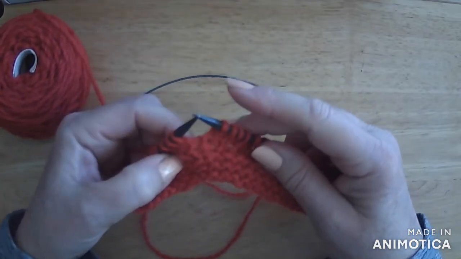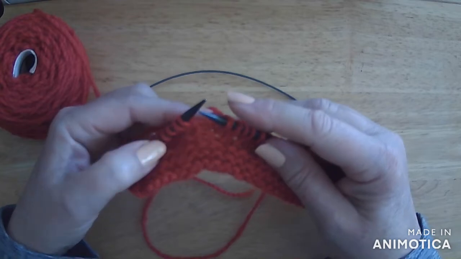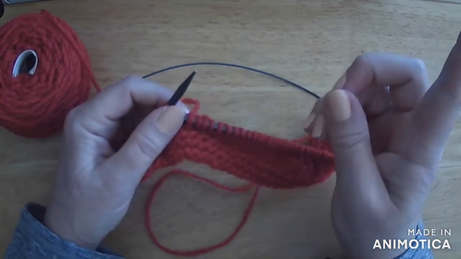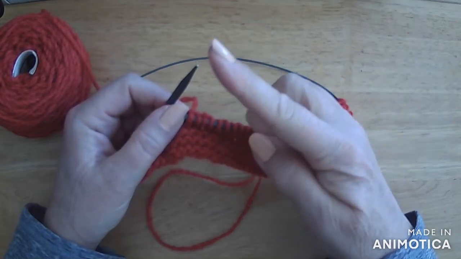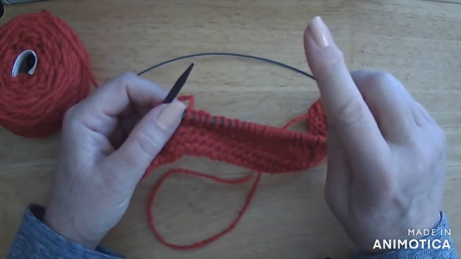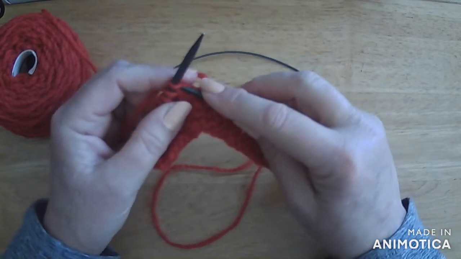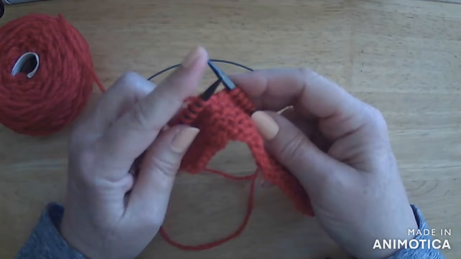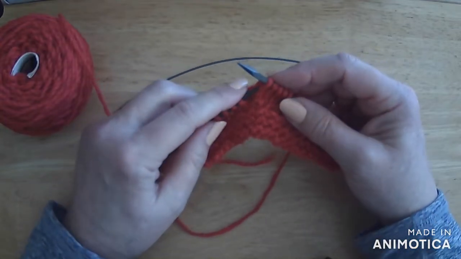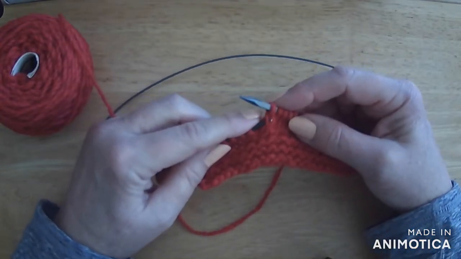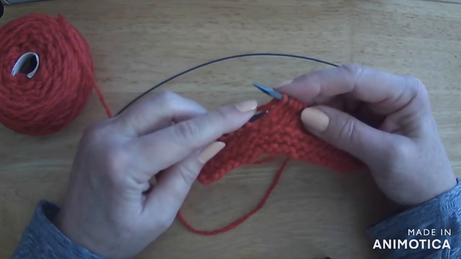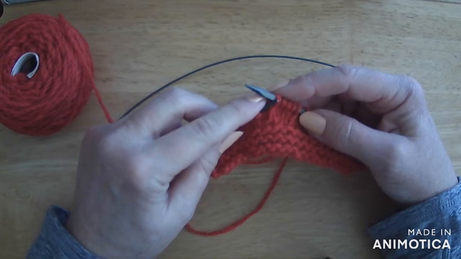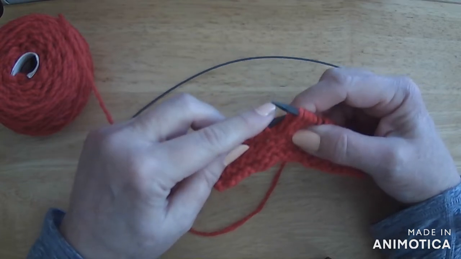And now what we want to do is our right leaning increase, or I should say our left leaning increase. So one is leaning that way and the other one is leaning that way. For our left leaning increase, we actually want to knit the stitch that we're going to increase first. And then with our left hand needle, rather than going down into the stitch directly below, we're going to go down 2 stitches. So here's the stitch that we just finished knitting.